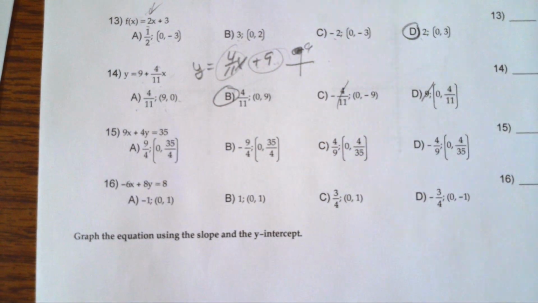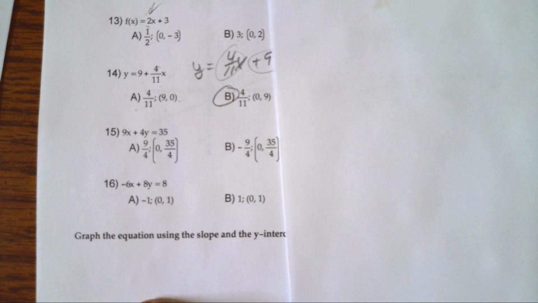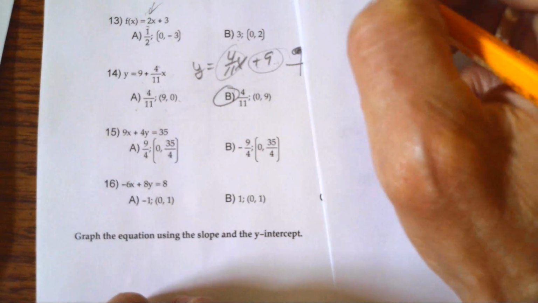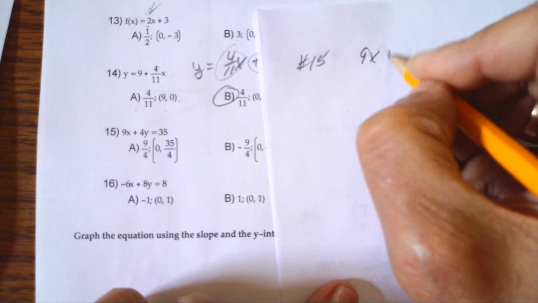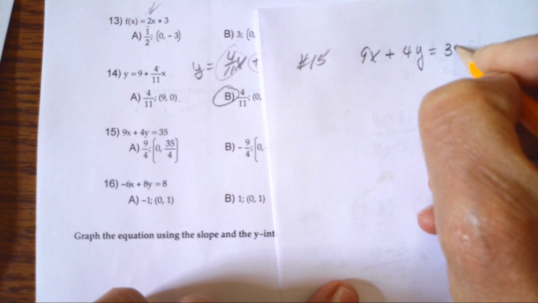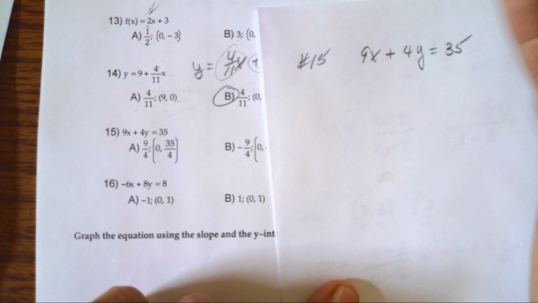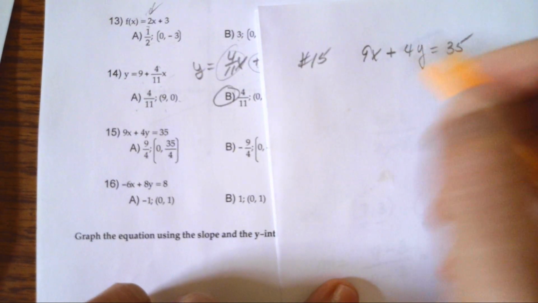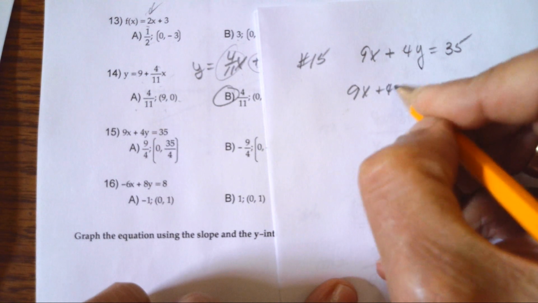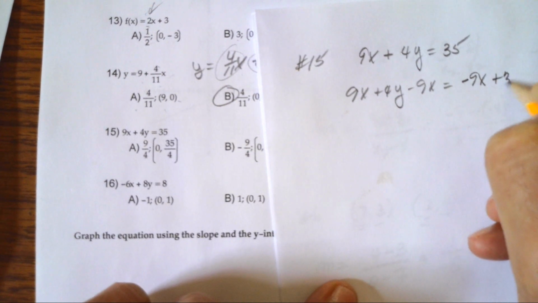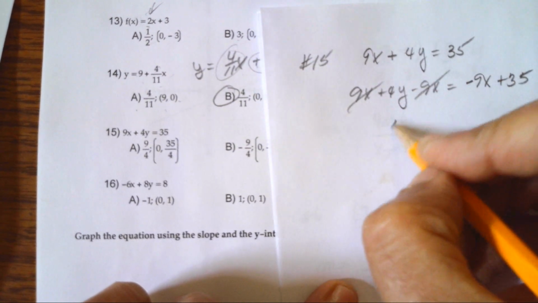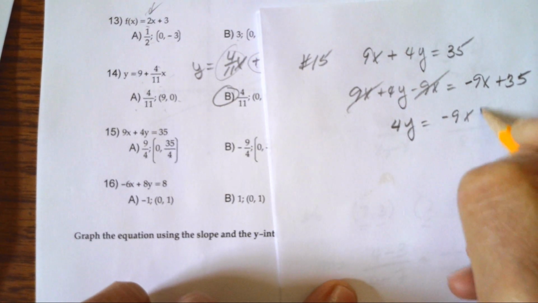Alright, so here again, now it gets a little tricky on us. He gives us the equation, but it's not good to go. It's not in slope-intercept form. So number 15. The equation is 9x plus 4y equals 35. I got to solve this for y. Once I get it solved for y, the slope would be right in front of me. It would be self-evident, and so will the y-intercept. So to solve for y, I'm going to subtract 9x on both sides. I'm going to put that minus 9x right in front of the 35. 9x's cancel out. 4y is equal to minus 9x plus 35.